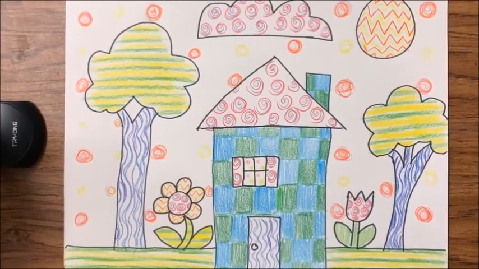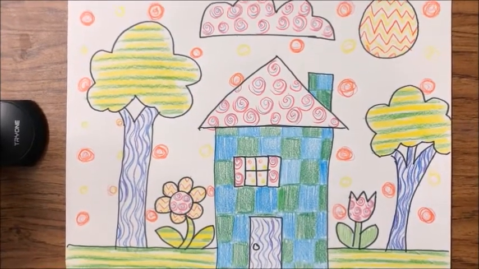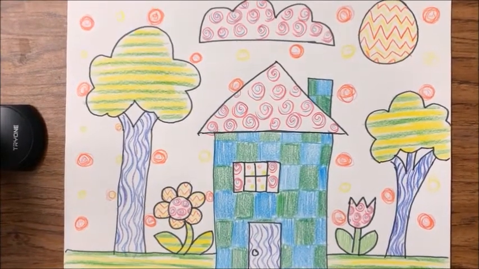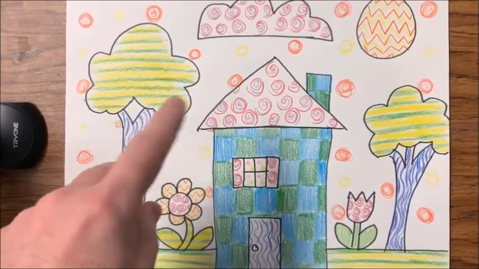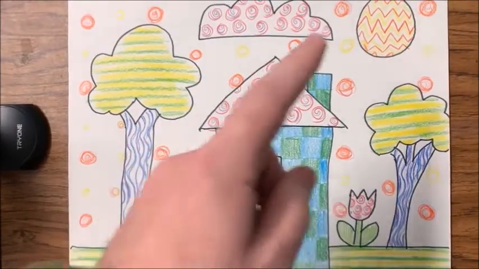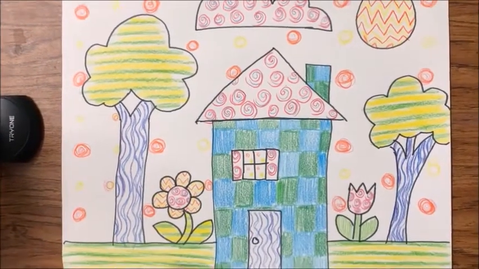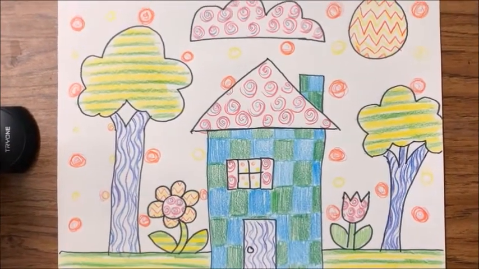So here is my finished drawing. You can see that I continued those patterns that we were already using throughout, and then I definitely added a couple more, like the zigzags up there in the sun, and put them on the petals down here.